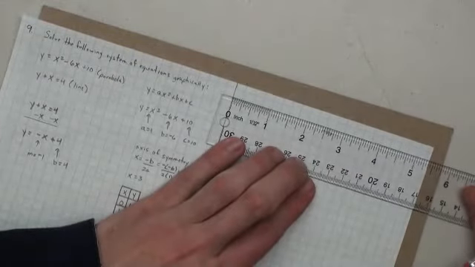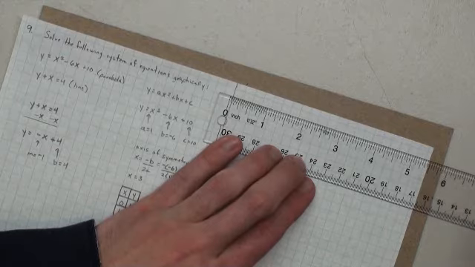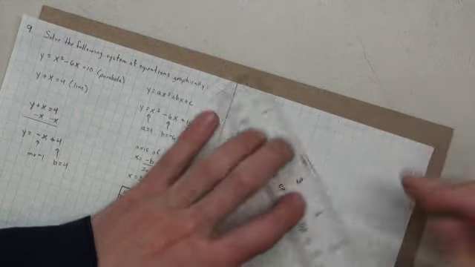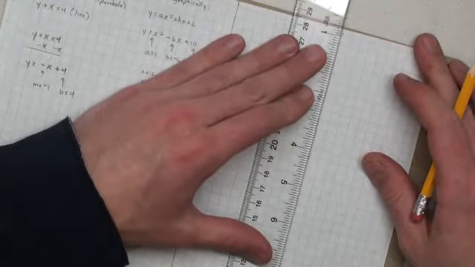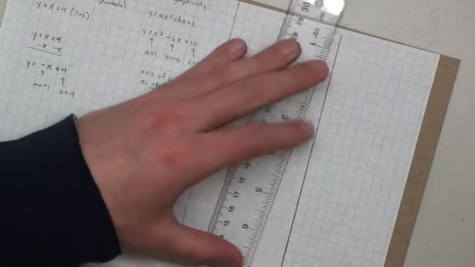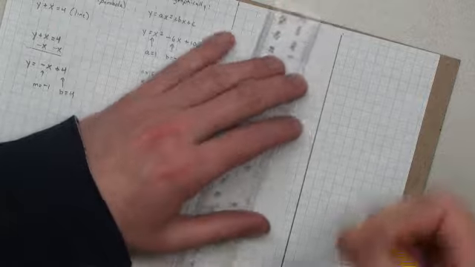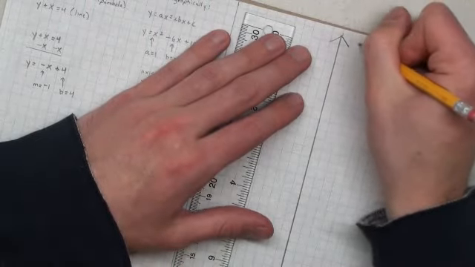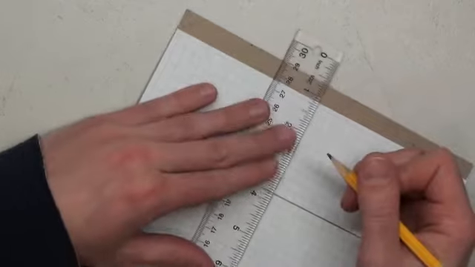So I'm going to graph this. 2 and 3, that goes to there. Let me draw my graph first. Halfway to 8.5 is 4 1/4. That's right there.